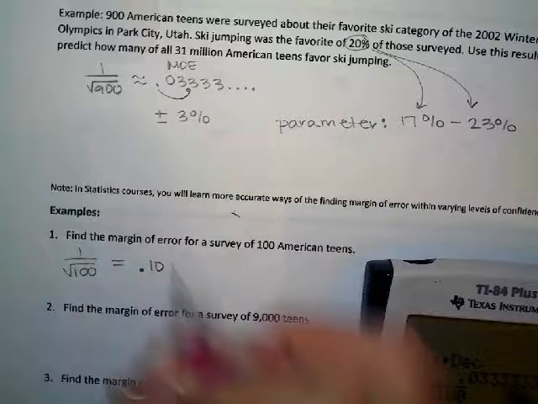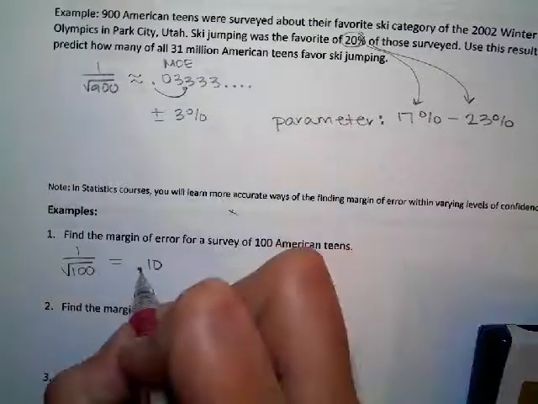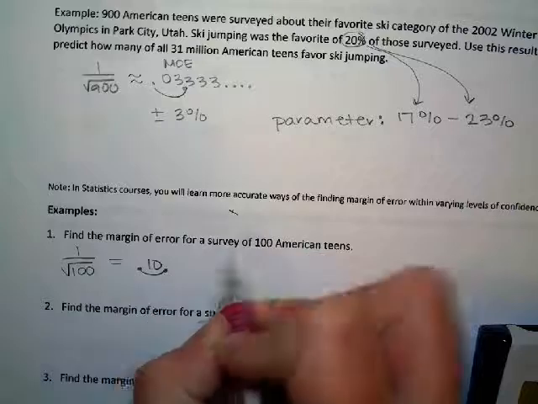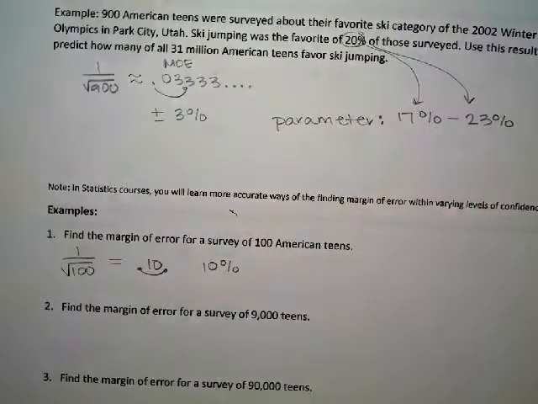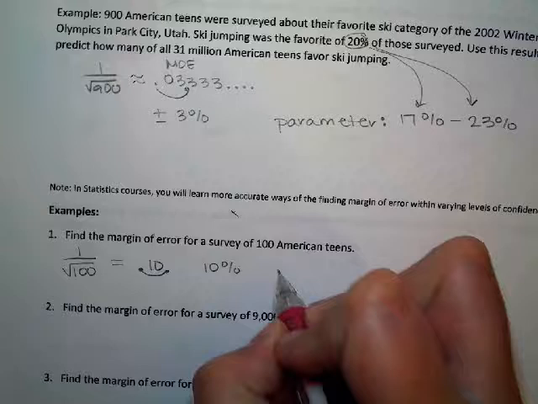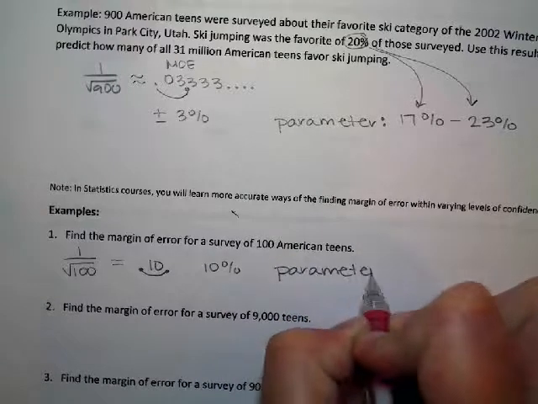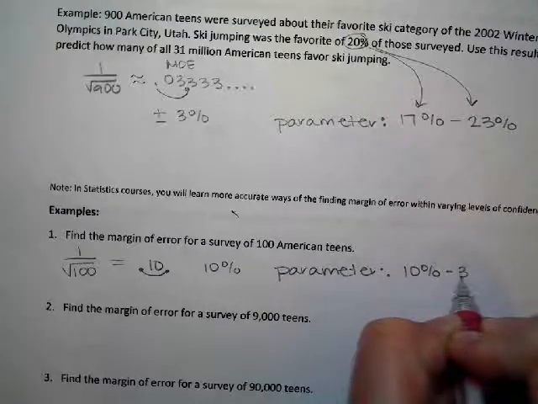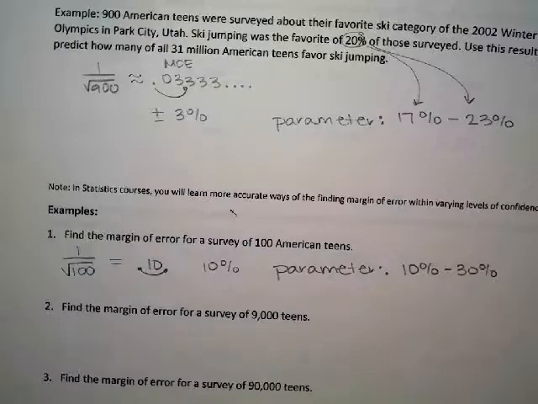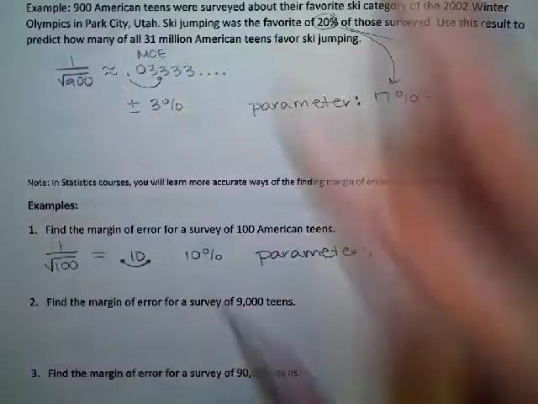And then I'll go ahead and convert that into a percentage. So I'll move my decimal 2 places to the right, and that gives me 10%, which means that the parameter that I'm expecting here would be 10% to 30% of American teens would have that as their favorite.